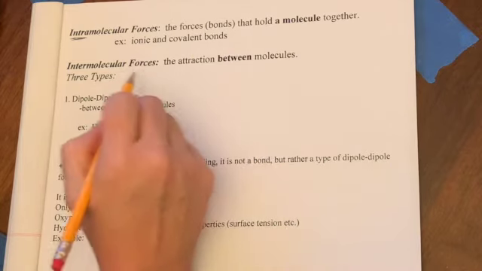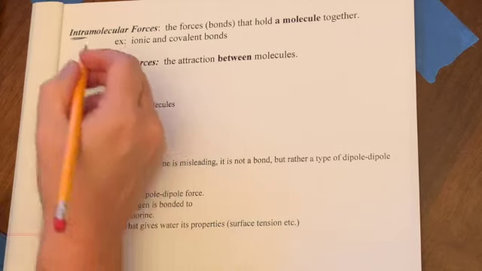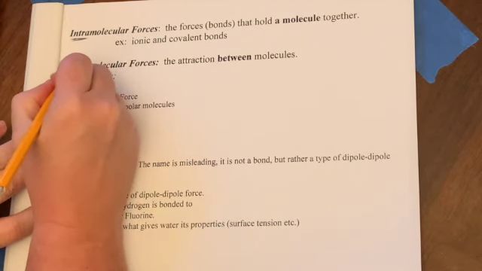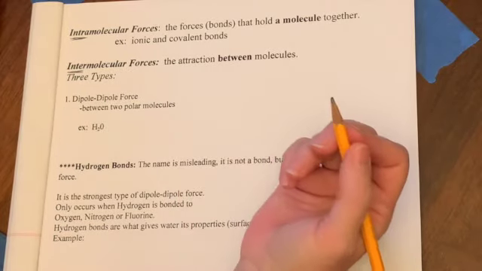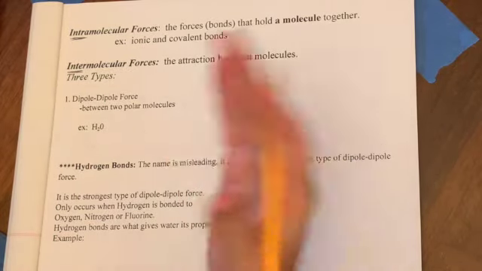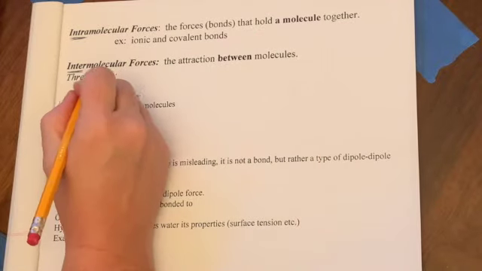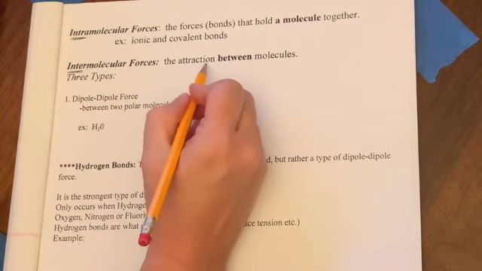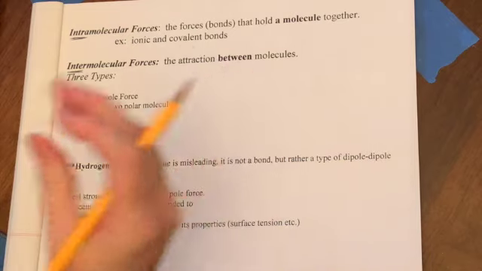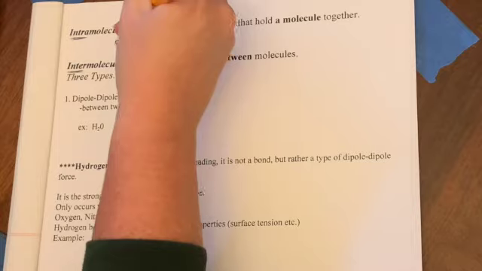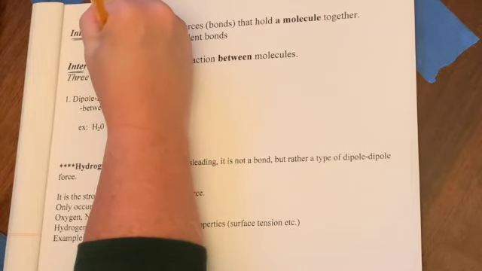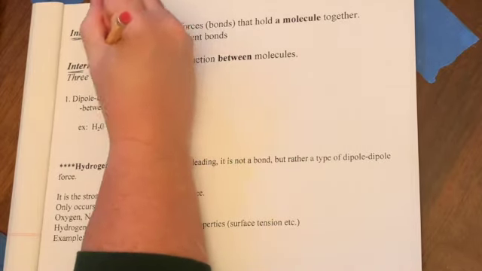Now, what we're going to talk about now is what's known as inter. Intermolecular forces. When you see the prefix inter, that means between, like an interstate is between states. So intermolecular forces is the attraction between molecules, the attraction from one molecule to another molecule. Intermolecular forces are also known as IMFs.